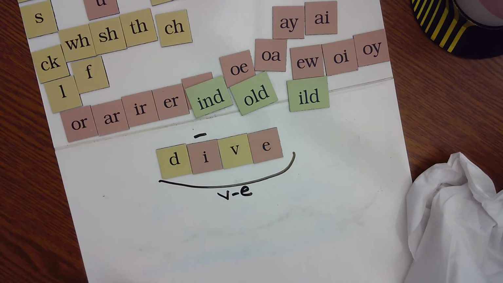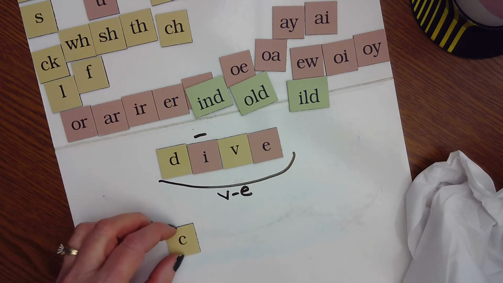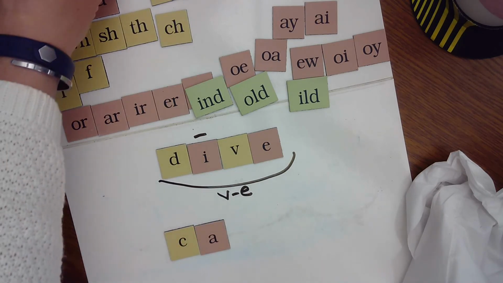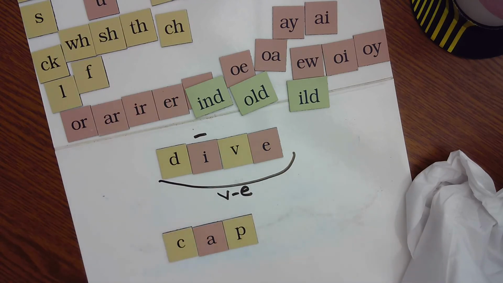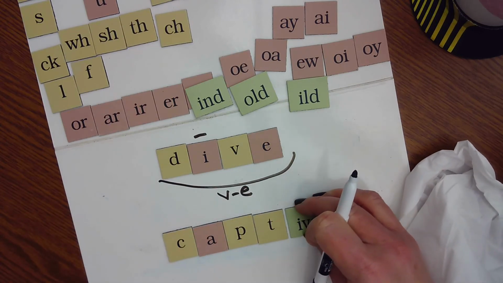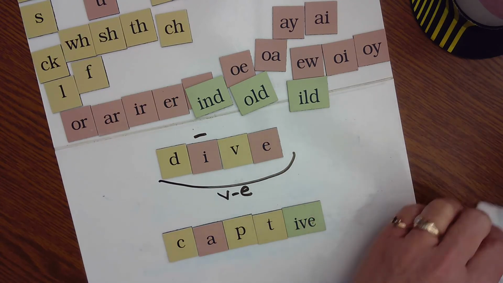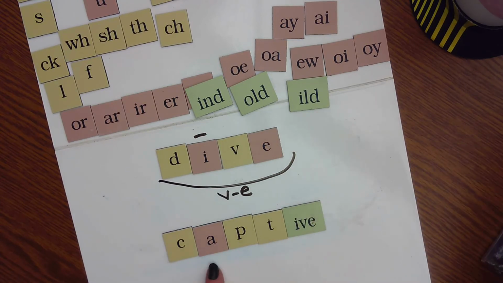Let's try one more. Let's try the word captive. I see the vowel consonant E again, but remember I grabbed this green glued sound when I want it to say iv.